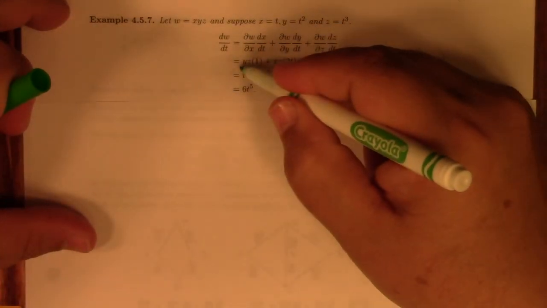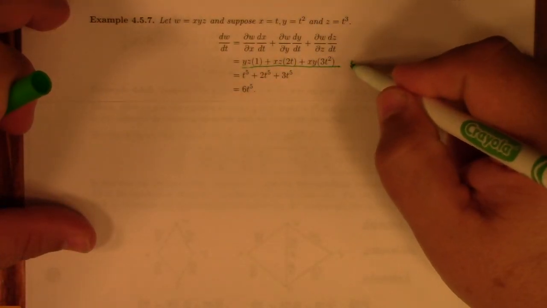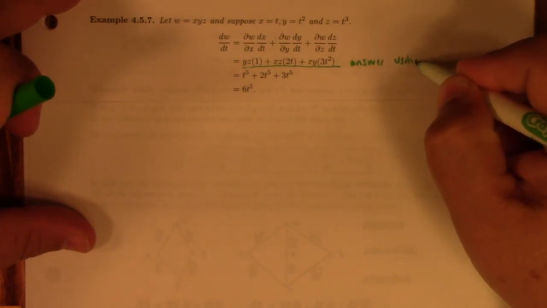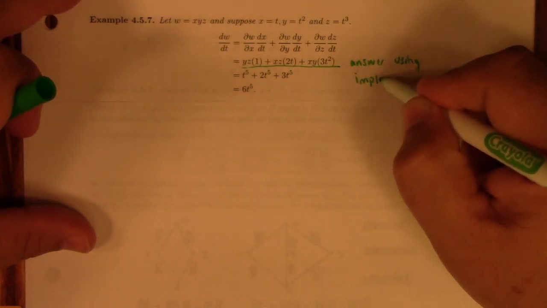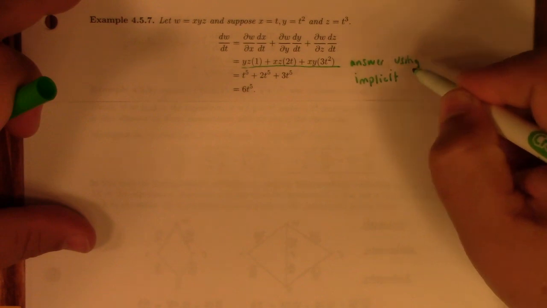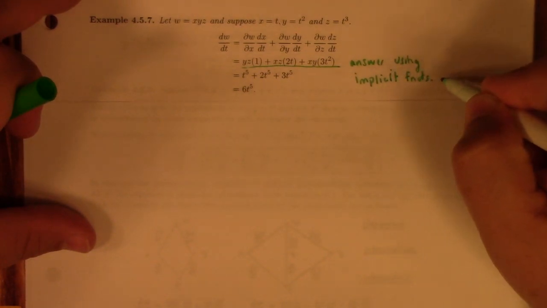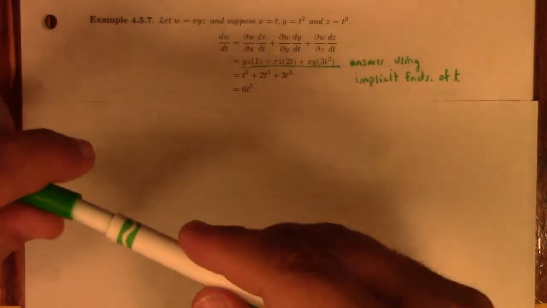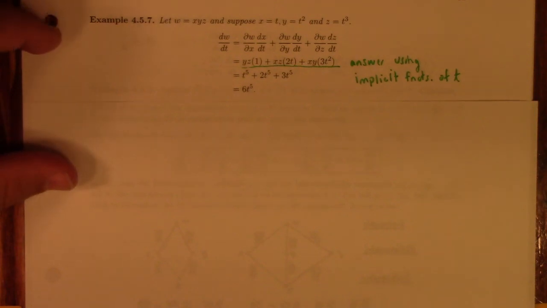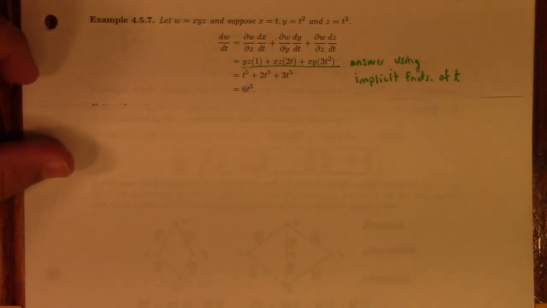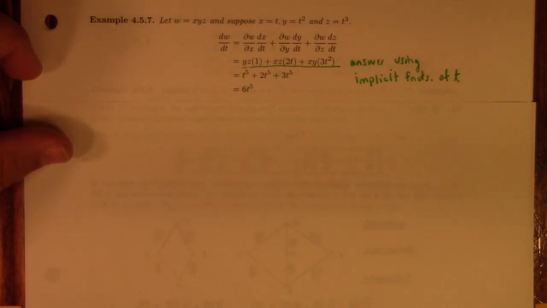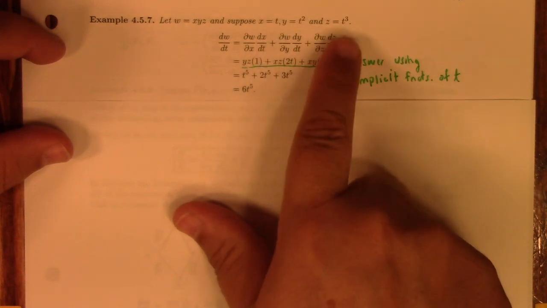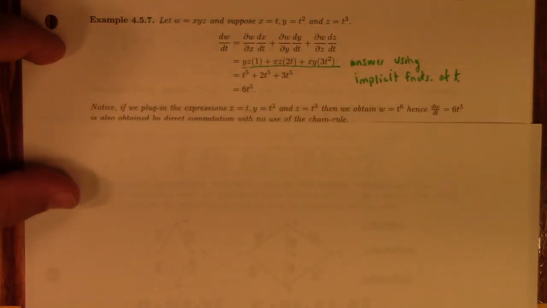So this right here would be the answer using implicit functions of time. Or you could say it's the answer in terms of the intermediate variables and the independent variable time. And of course, we could simplify that down to 6t to the 5th, which is not surprising, right? Because if you multiply t times t squared times t cubed, you get t to the 6th, and the derivative of t to the 6th is 6t to the 5th, right?